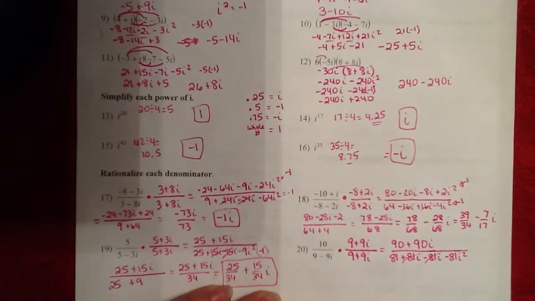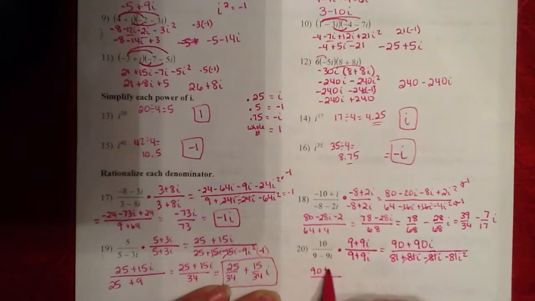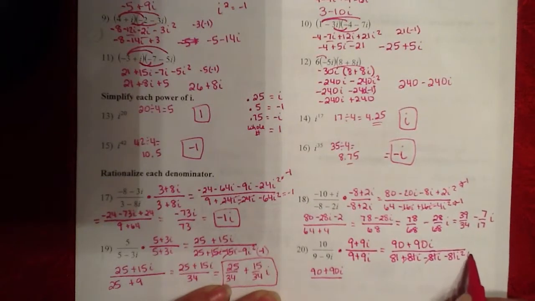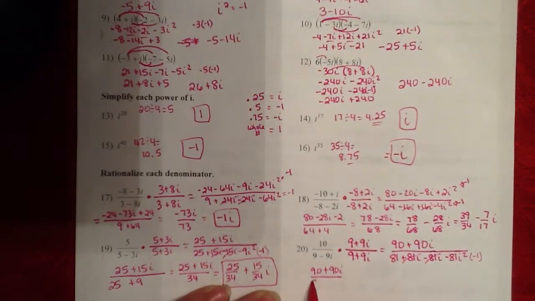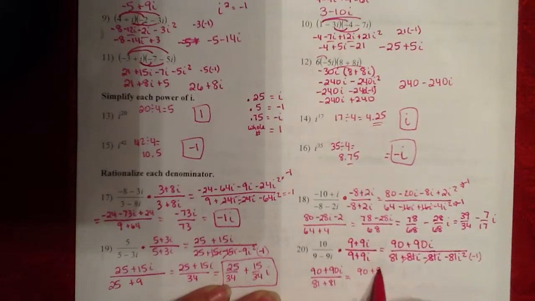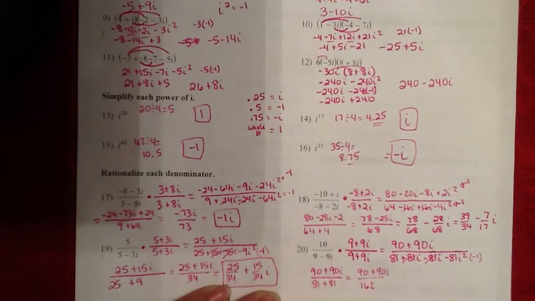Again, our like terms in the denominator will cancel. Our numerator doesn't have any like terms, so we need to bring it along to our next step. And i squared, remember, is actually negative 1. So bring this 81 along. Negative 81 times negative 1 is going to give me positive 81. So we've got 90 plus 90i over 162.